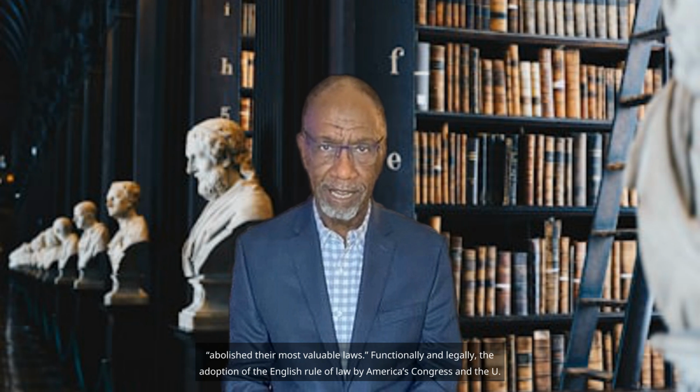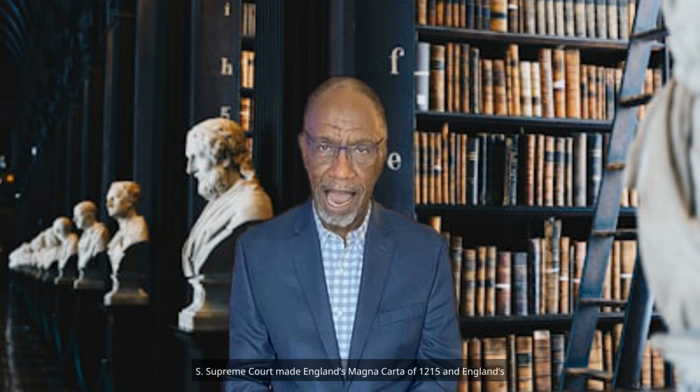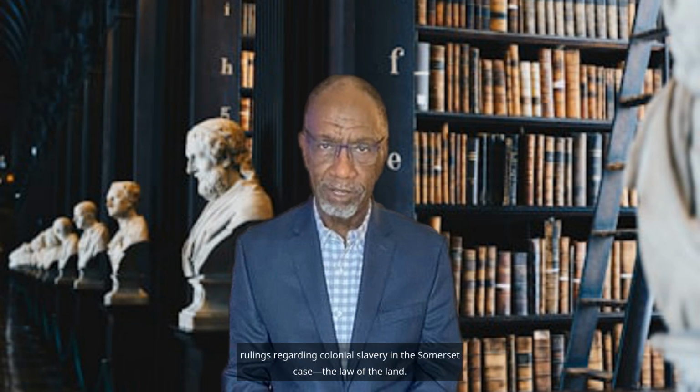Functionally and legally, the adoption of the English rule of law by America's Congress and the U.S. Supreme Court made England's Magna Carta of 1215 and England's rulings regarding colonial slavery in the Somerset case the law of the land.